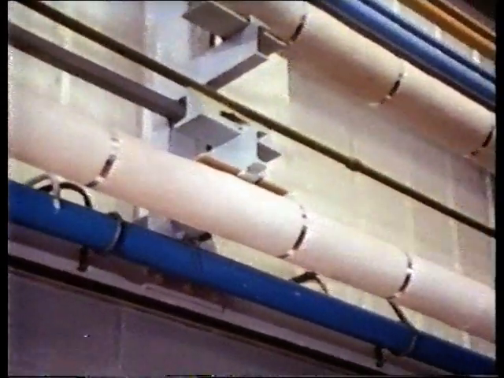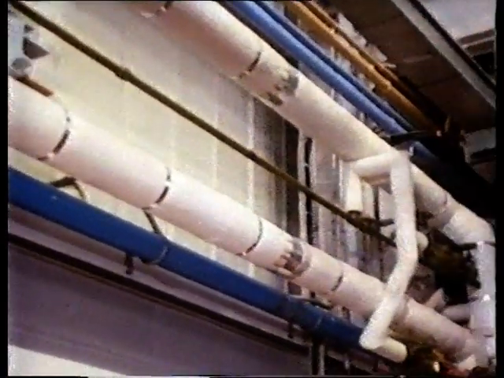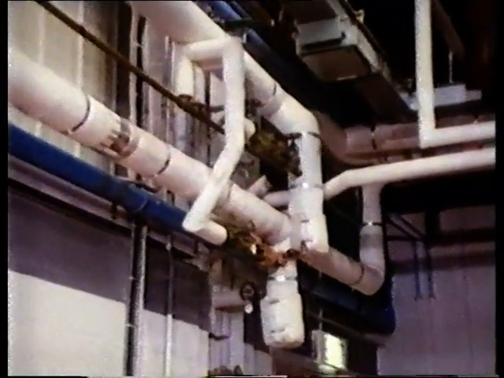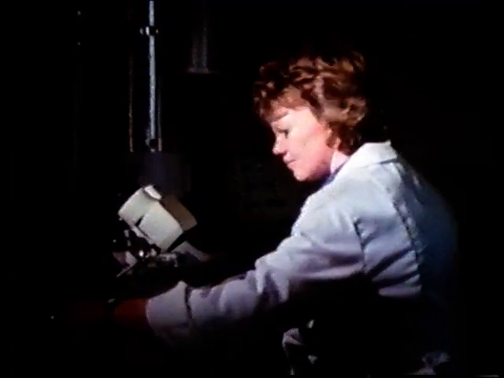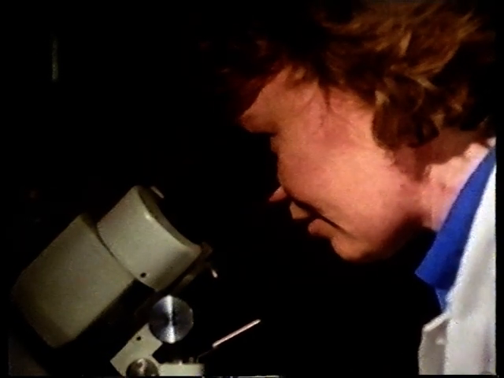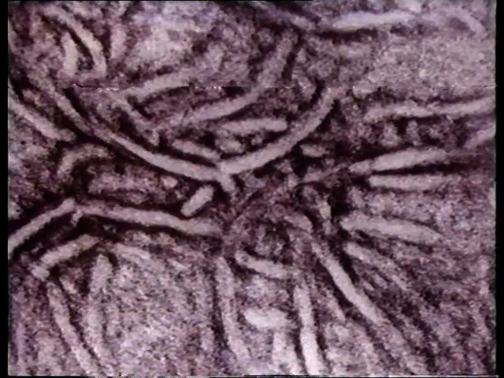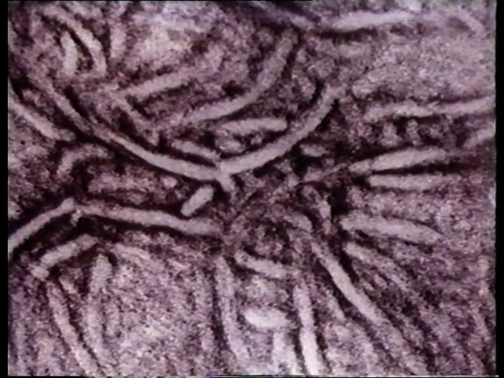You can see some actually in use here in one of the BP Chemicals development laboratories. It's lightweight, strong, and doesn't corrode easily. An electron microscopist at Grangemouth examines a polyethene sample in the electron microscope. Those worm-like shapes are polyethene crystals. Each contains long folded carbon chains of the polymer.